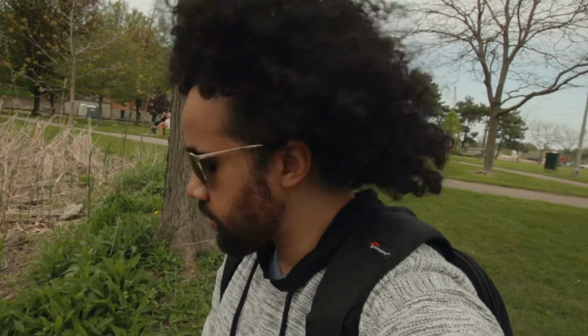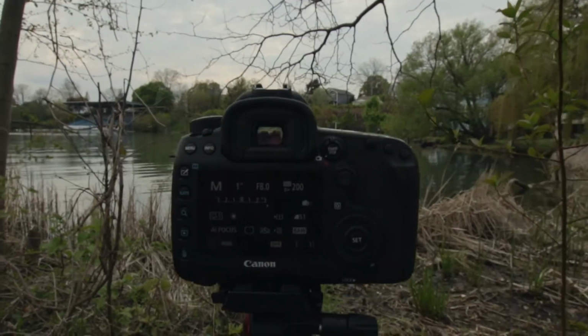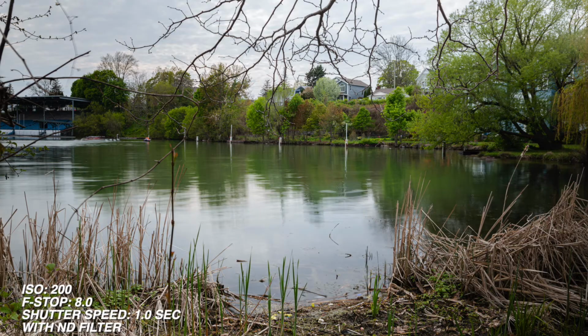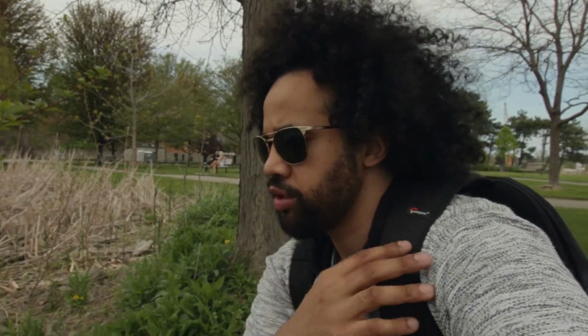So we're gonna toss on the variable ND filter now, and I'll show you the difference. So now that with the filter on, it's at the lowest setting, so we're at 2, and there's 4 stops of light that we can choose. I'm gonna try to bump up the filter a little bit higher, so hopefully it blocks out more of that light.